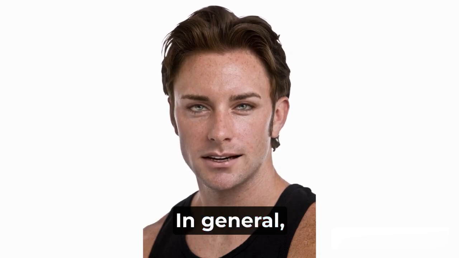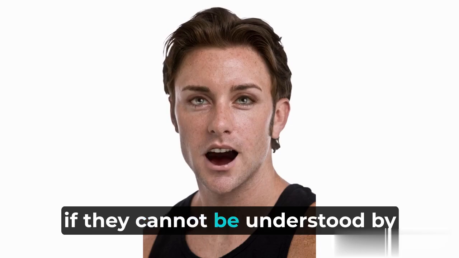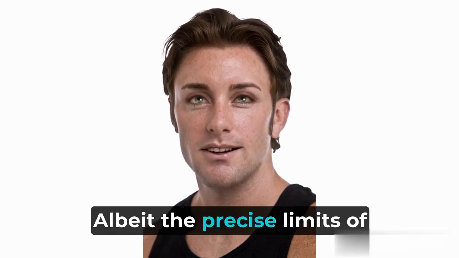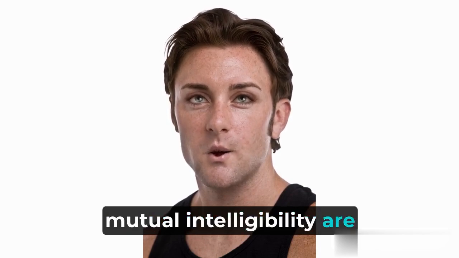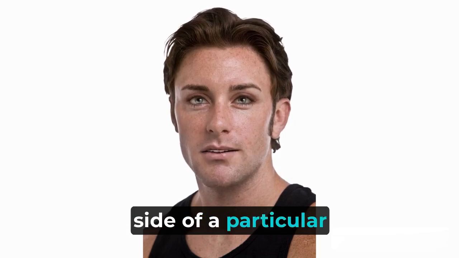In general, communication systems are regarded as different languages if they cannot be understood by both parties without specific learning, albeit the precise limits of mutual intelligibility are difficult to define and belong on a scale rather than on either side of a particular dividing line.